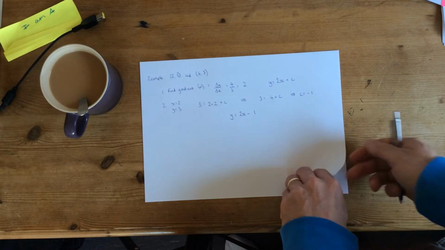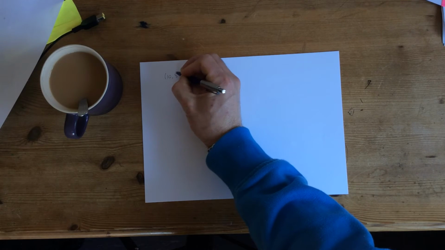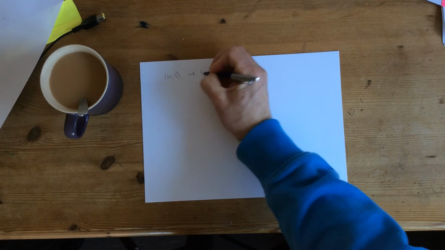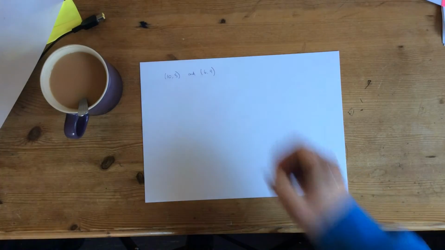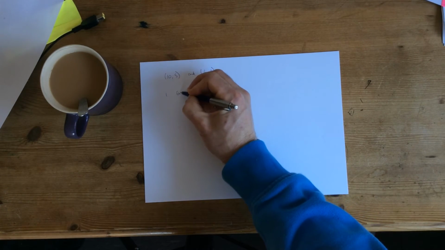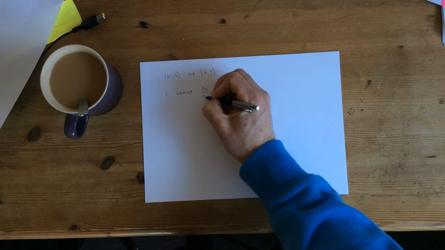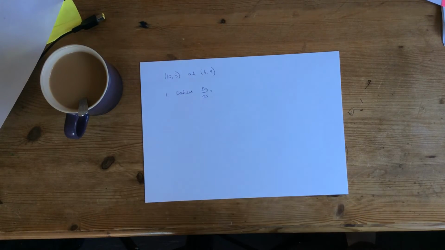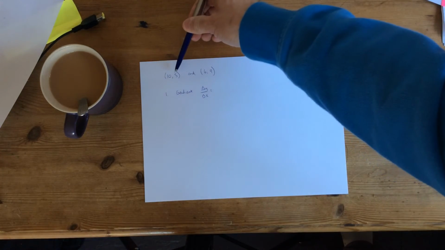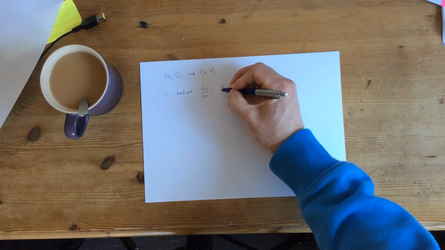I'm going to do you a second example, a little bit more difficult this time. For the second example, I've got a coordinate of (10, 5) and the second coordinate of (6, 9), and I'm going to do exactly the same process. I'm going to find my gradient first. My gradient is my change in y divided by my change in x. So let's do my y first. It's gone from 5 to 9, which means my change in y is 4.